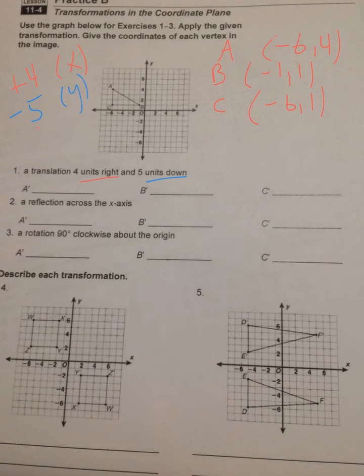So mathematically, I'm going to take point A here, -6, 4. -6 plus 4 is -2. And 4 minus 5, or 4 plus -5, will give you -1.